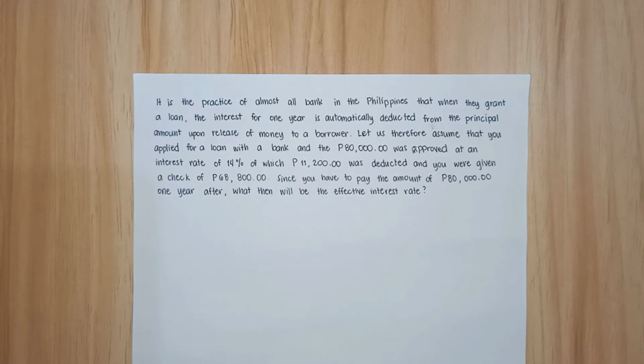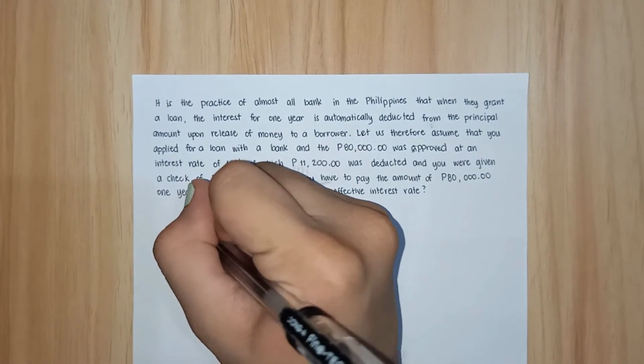It is the practice of almost all banks in the Philippines that when they grant a loan, the interest for 1 year is automatically deducted from the principal amount upon release of money to a borrower. Let us therefore assume that you applied for a loan with a bank and the 80,000 pesos was approved at an interest rate of 14%, of which 11,200 was deducted, and you were given a check of 68,800 pesos. Since you have to pay the amount of 80,000 pesos 1 year after, what then will be the effective interest rate?